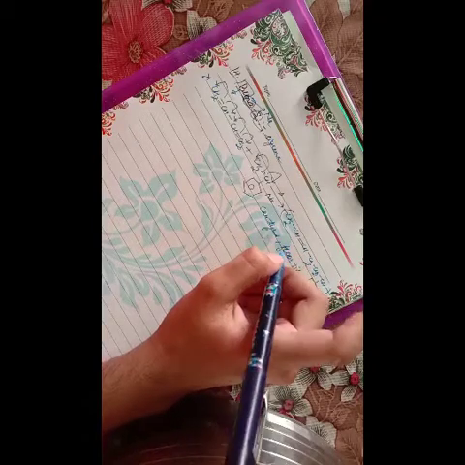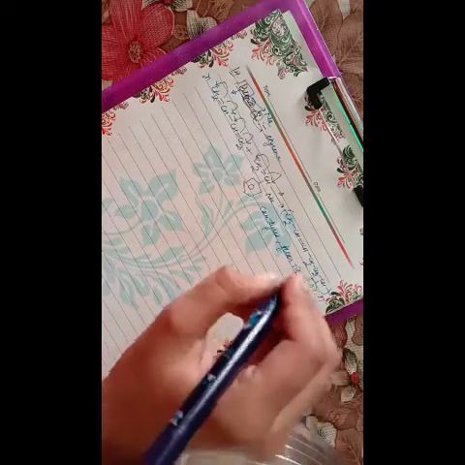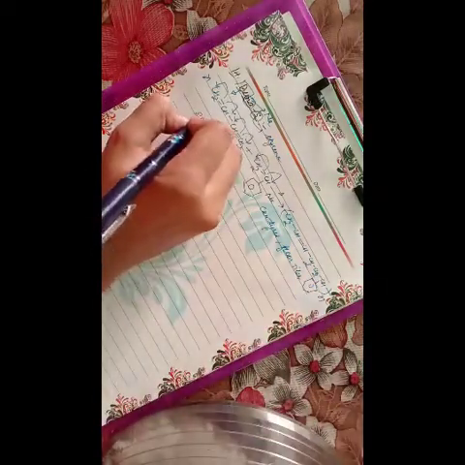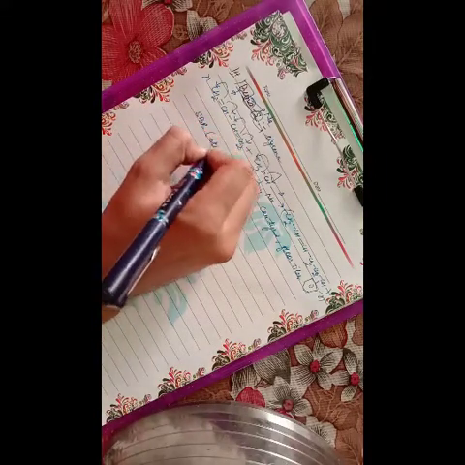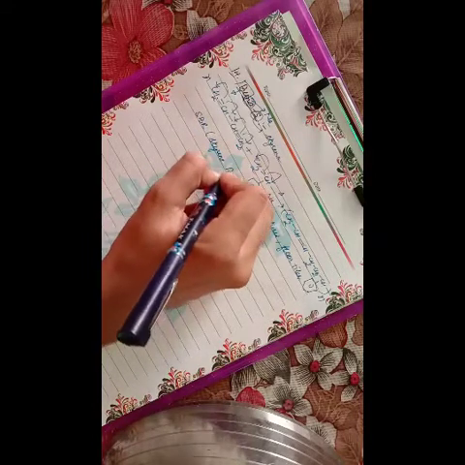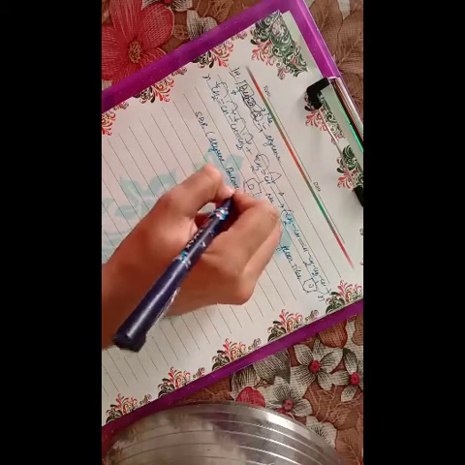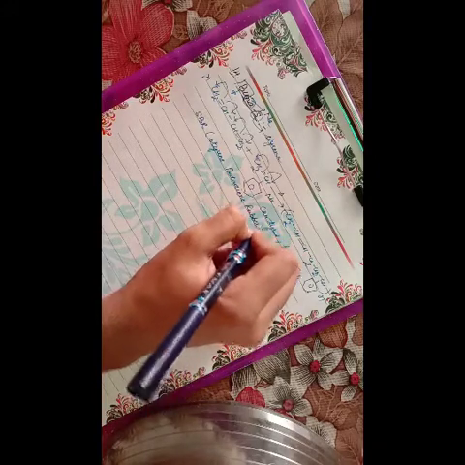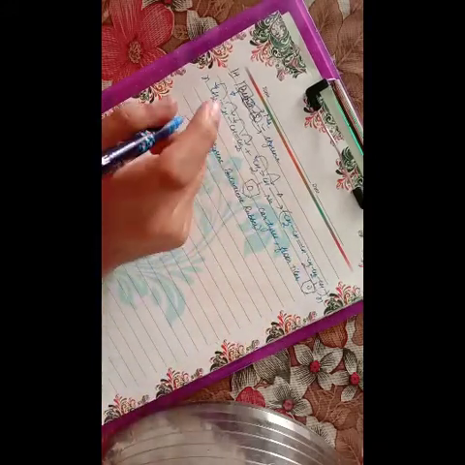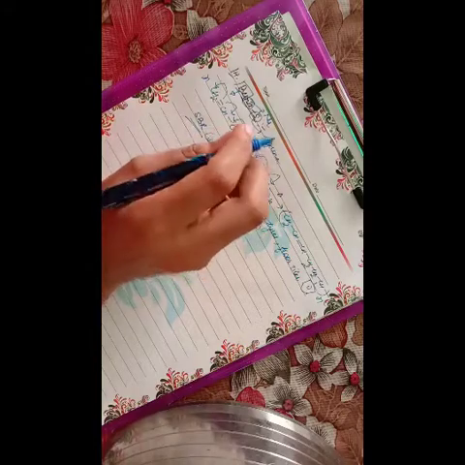Also, this polymer has a common name, SBR, that is styrene butadiene rubber. Common name SBR. It is also asked in competitive exams.